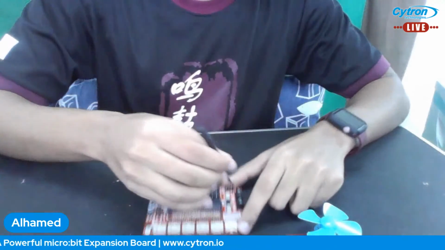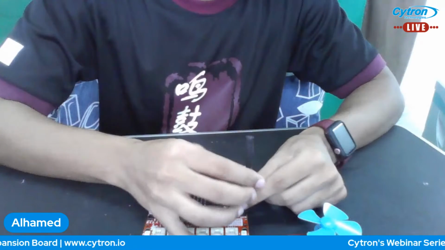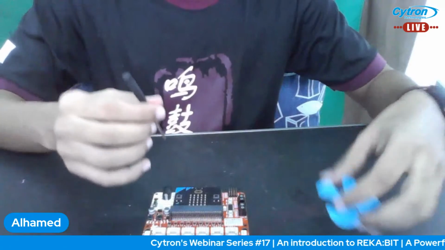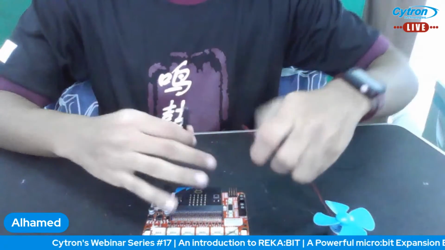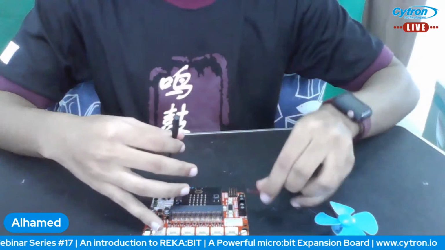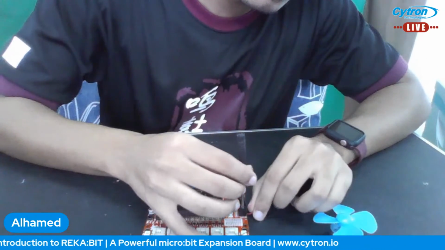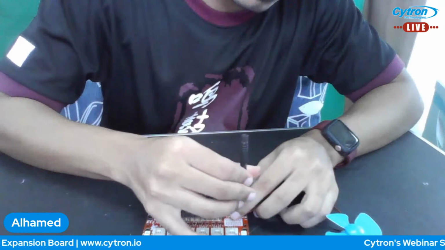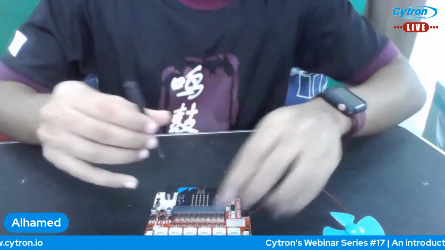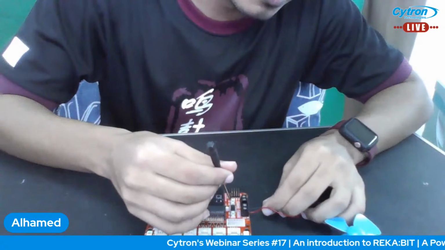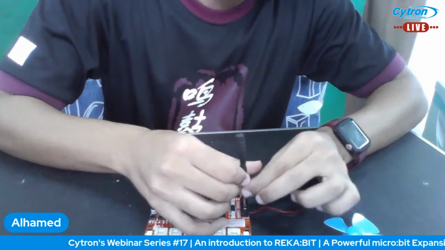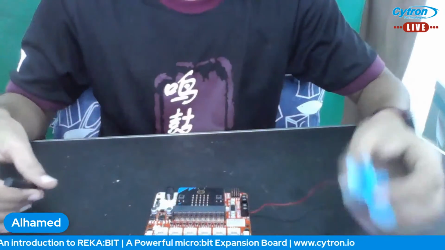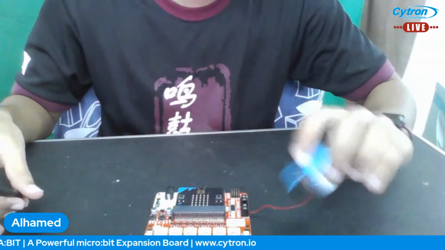I will release the terminals that way. I will connect the red wire in here. Okay, the black one will be over here. Okay, now our DC motor is attached to the terminal.